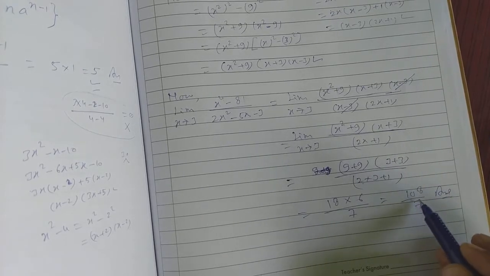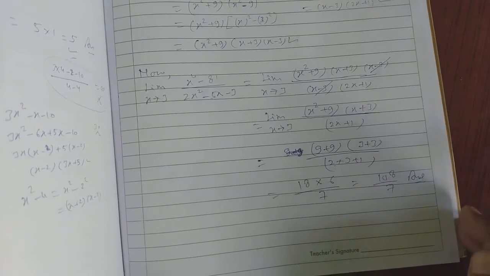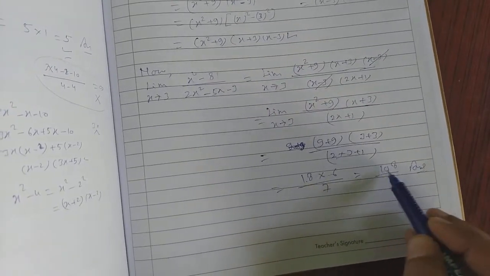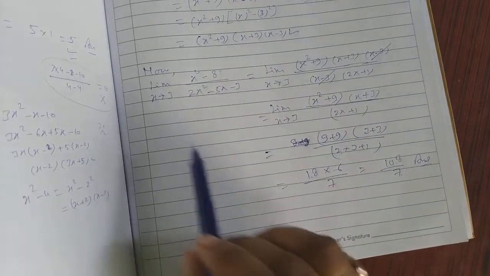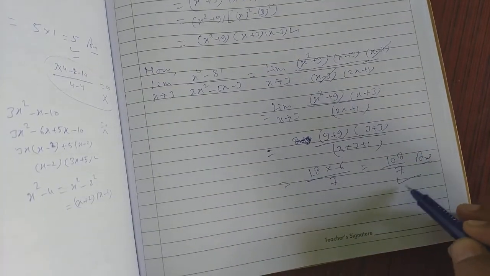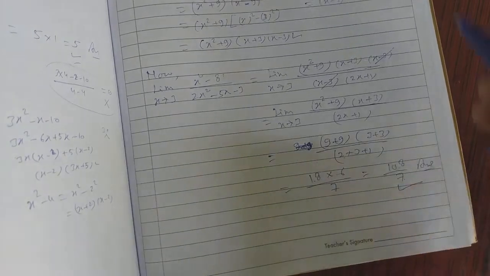Suppose you can divide completely, then you divide; otherwise, don't divide here. So this 18 times 6 is 108, divided by 7. So this is your answer. In this way, the correct answer is 108 upon 7, not 0.